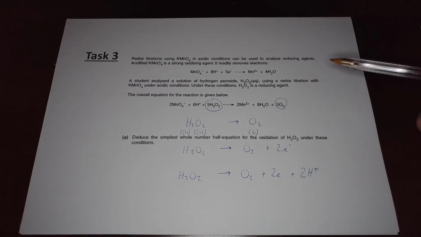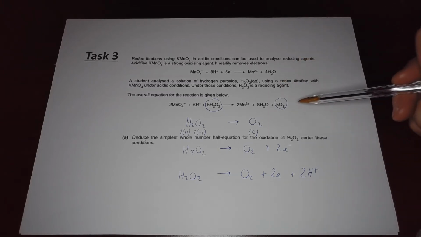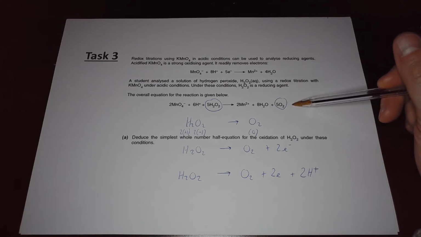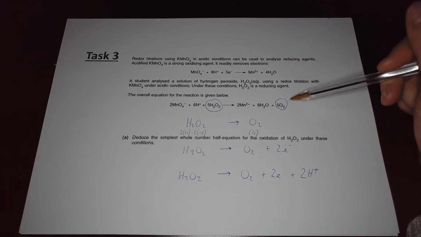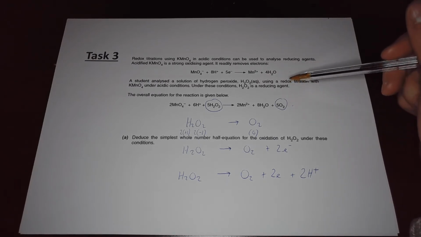Okay, at the start of this question, we've got a full equation here. You can see it's a full equation, there's no electrons in it, and a half equation here. So this is one half of this equation. We've got to work out what the other half is.